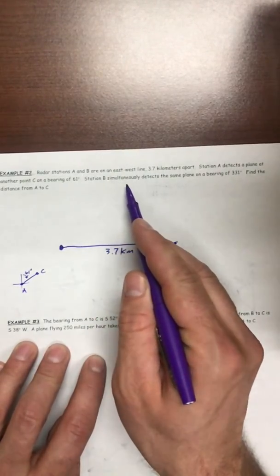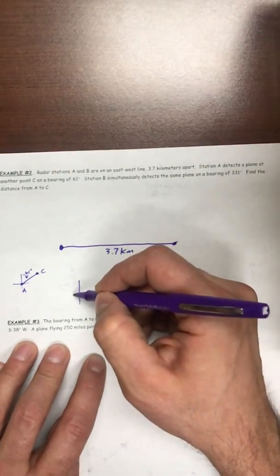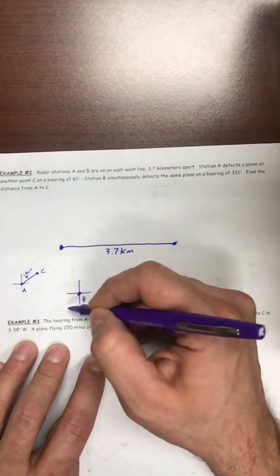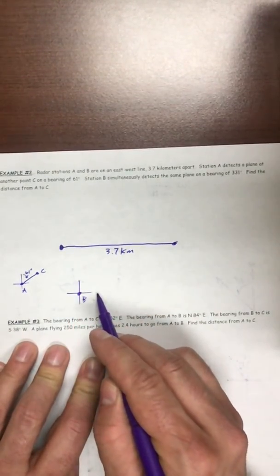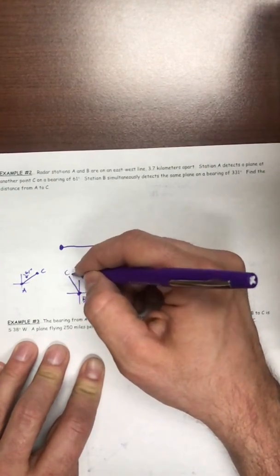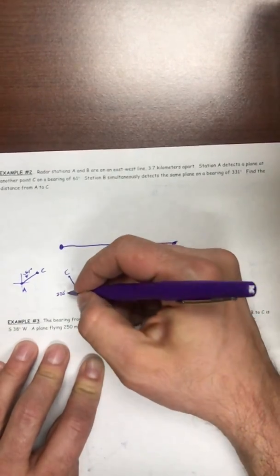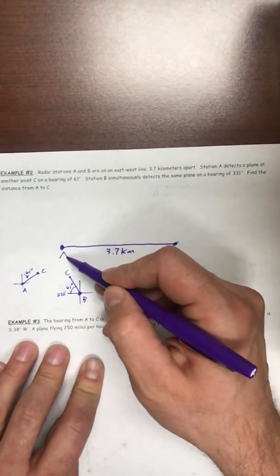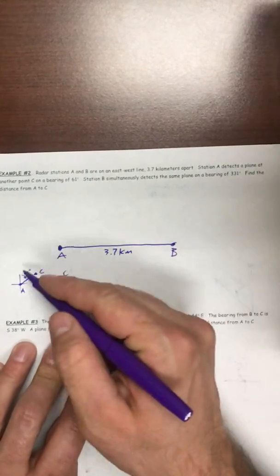Station B simultaneously, meaning at the same time, detects the same plane at a bearing of 331 degrees. Okay, so now this is Station B. He sees C at a bearing of 331 degrees. So here is 0, 90, 180, 270. Aha. C is going to be up here because that's 270. He sees him at 331, so we need 61 more degrees. I can safely say this is A, this is B.